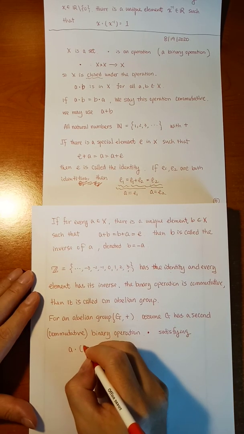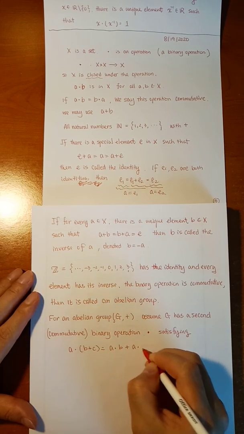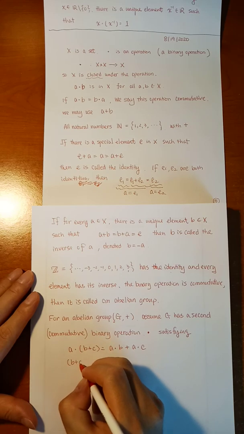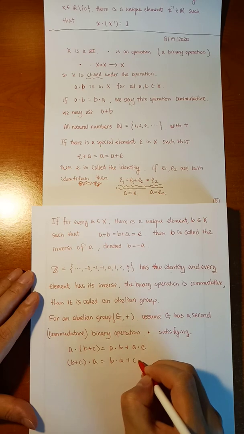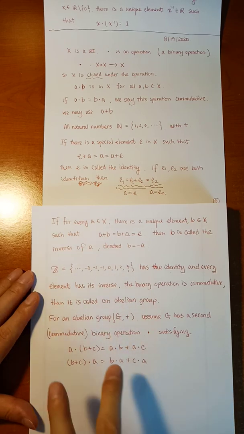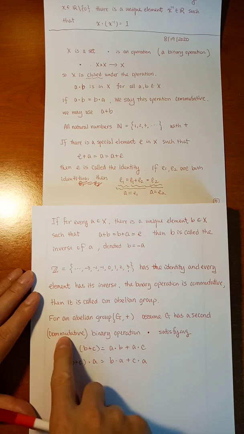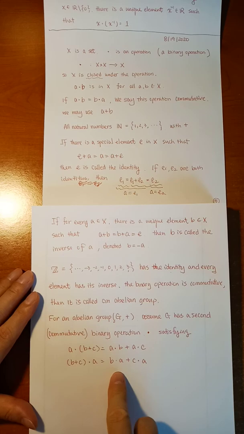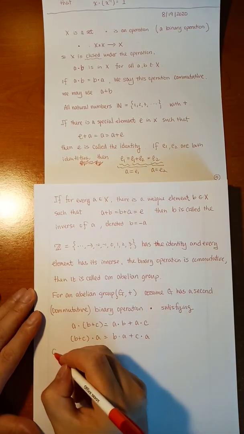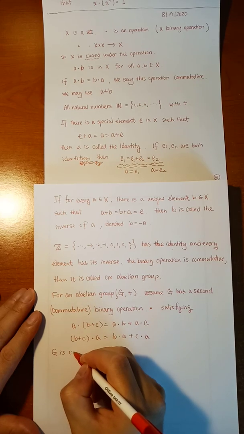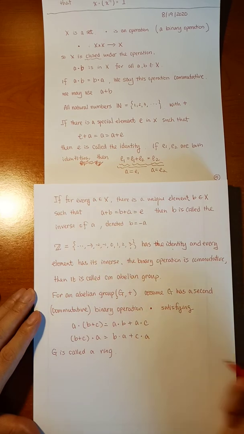a dot (b plus c) is equal to a dot b plus a dot c, and (b plus c) dot a is equal to b dot a plus c dot a. We don't require the commutativity so far. If it has commutativity, this second condition is useless. If it does not have commutativity, both conditions are required. Okay, if this is satisfied, G is called a ring.